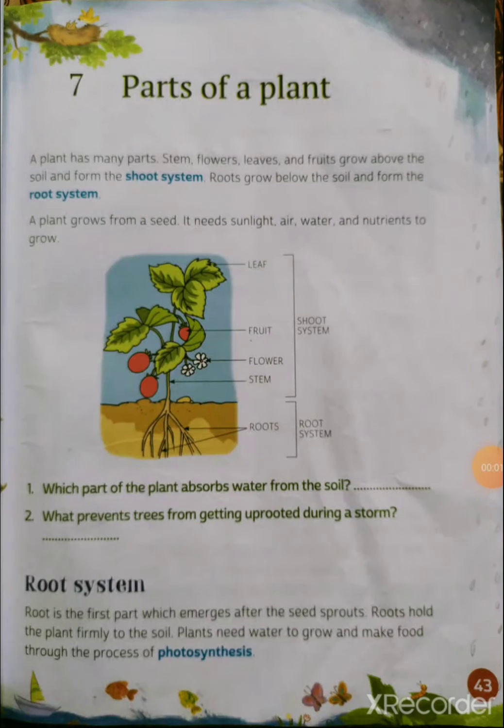Dear students, today we are going to study the lesson Parts of a Plant. Here in this lesson, we will learn about the different parts of a plant. A plant has many parts, for example, roots, stems, flowers, leaves, fruits, etc. Now a plant body can be divided into two systems, root system and shoot system.